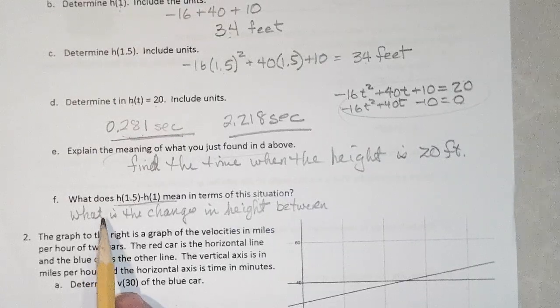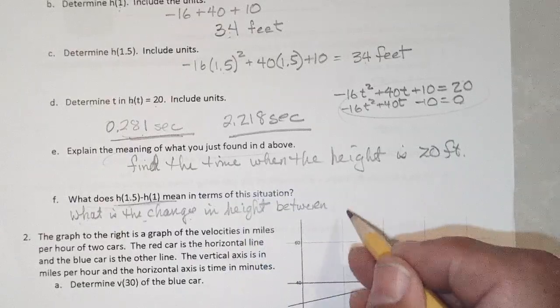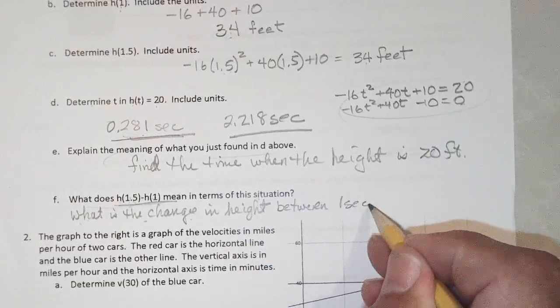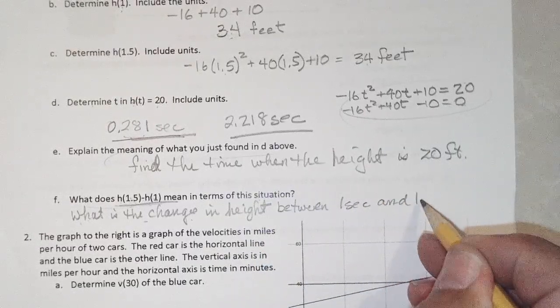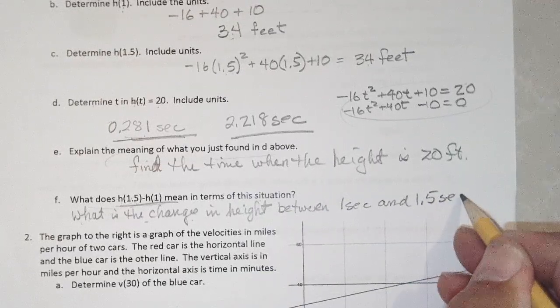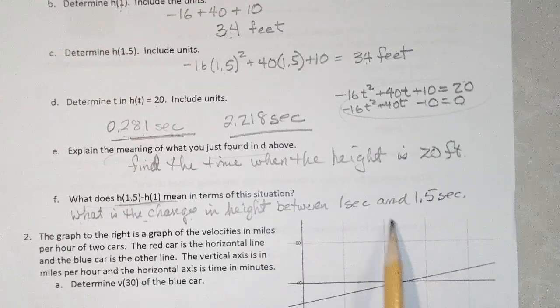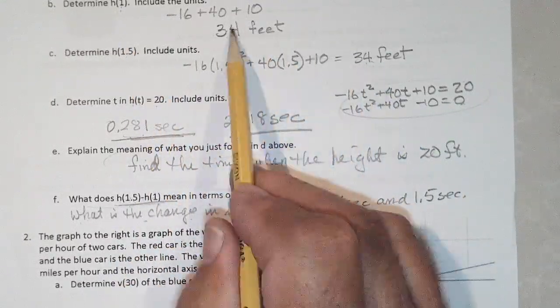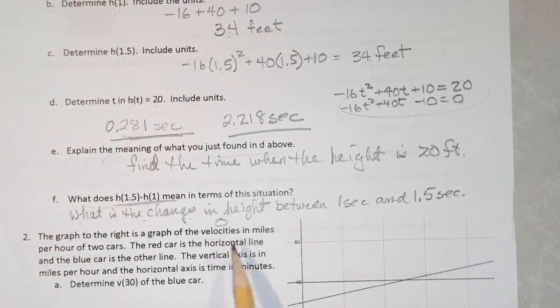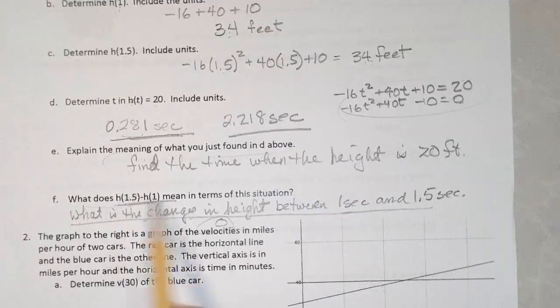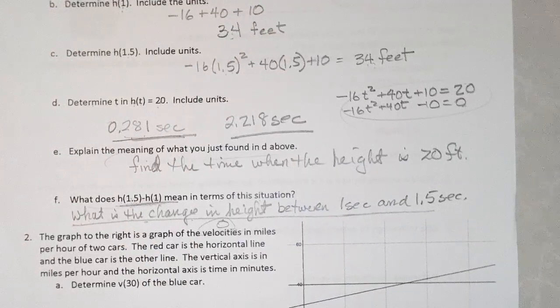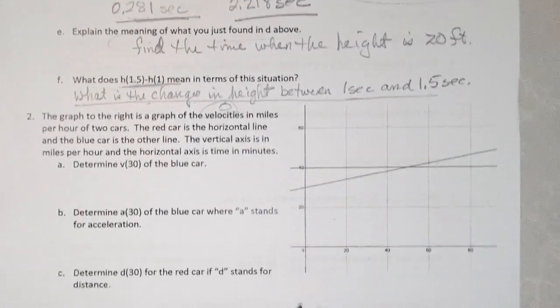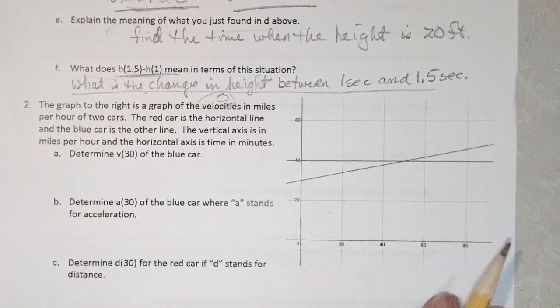So this means it's saying what is the change in height between 1 second and 1.5 seconds. Now, the answer to that, since they're both 34 at 1 and 1.5, the change in height is 0. The answer to this is 0, but I'm not asking for the answer. I want you to interpret what this means. Okay? That's number 1. Number 2.